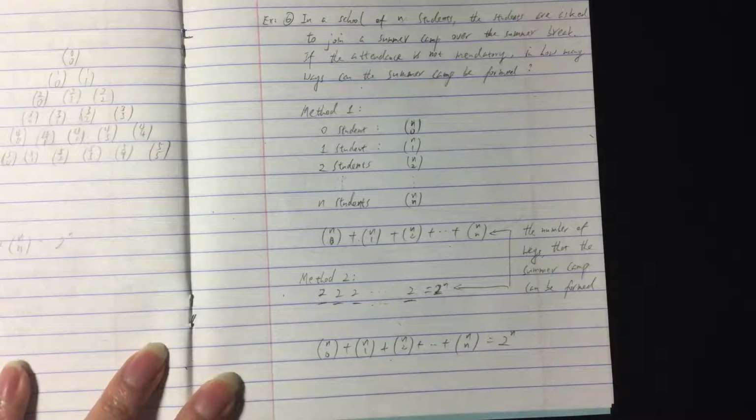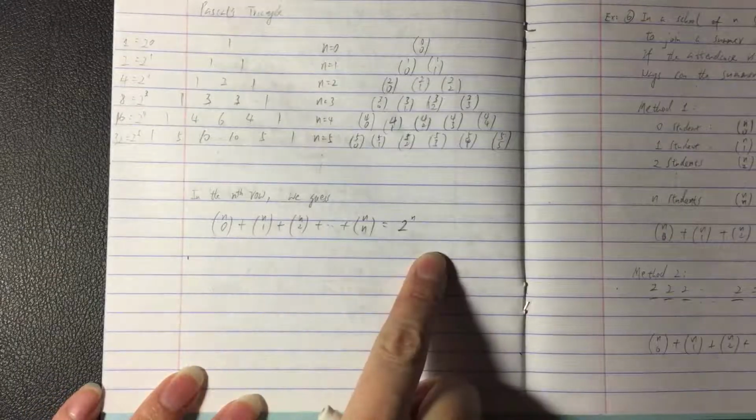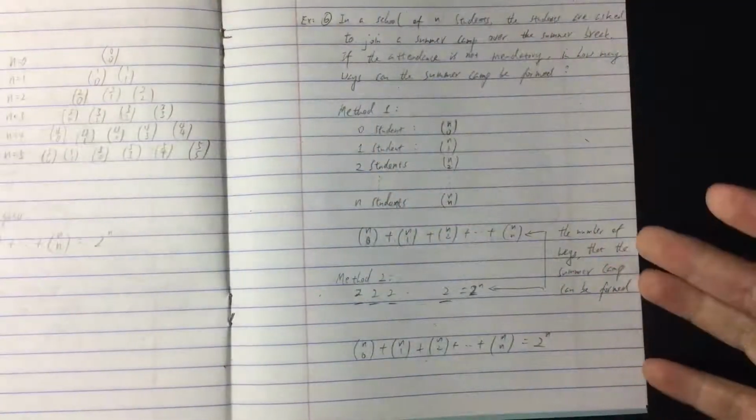Can we prove it? This suggests the same thing as when we draw Pascal's triangle. Can we prove this answer? Let's try to prove it.